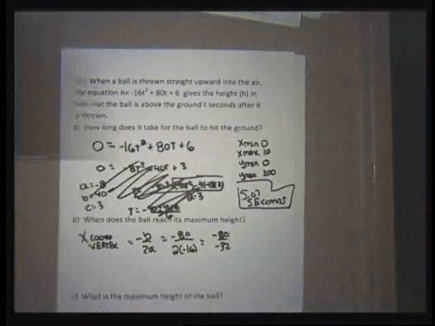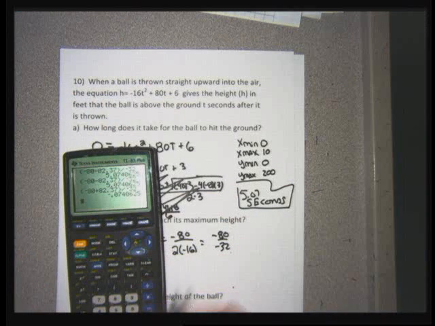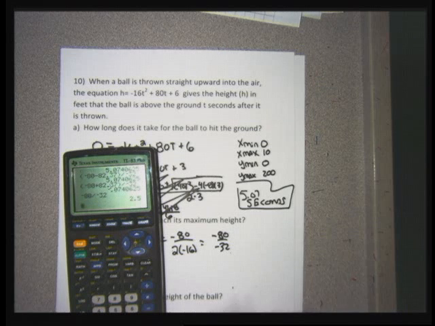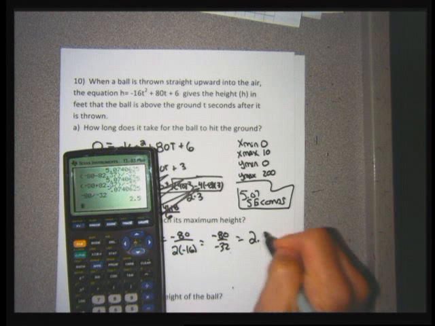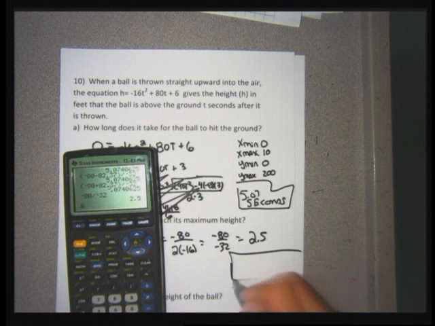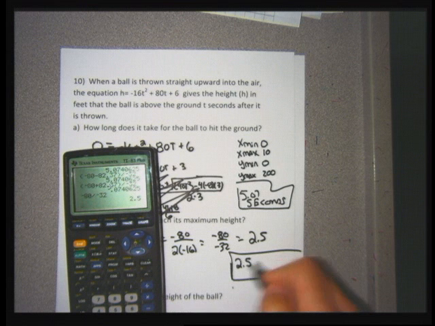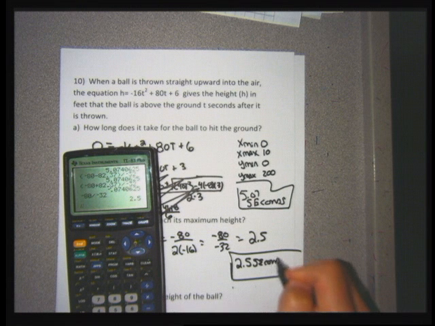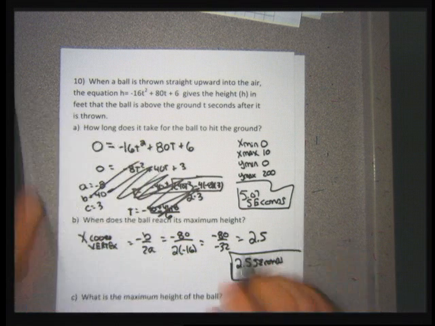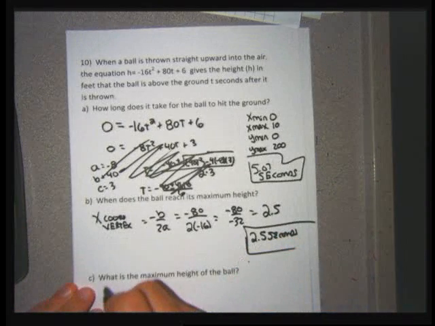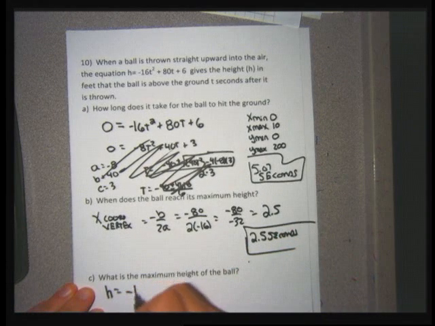I get negative 80 divided by negative 32. I get 2.5. So it takes 2.5 seconds to get to its maximum height. To find out what its maximum height is, I'm going to plug in 2.5 for t.